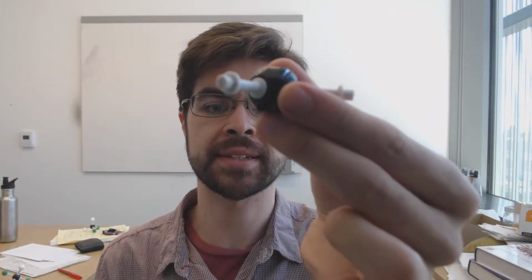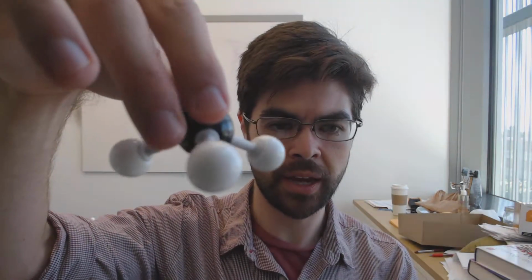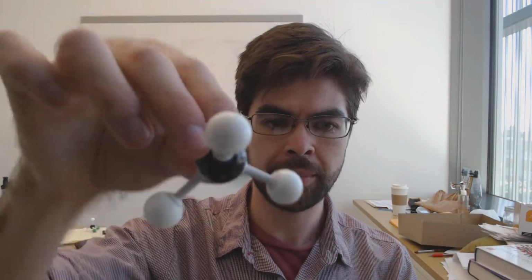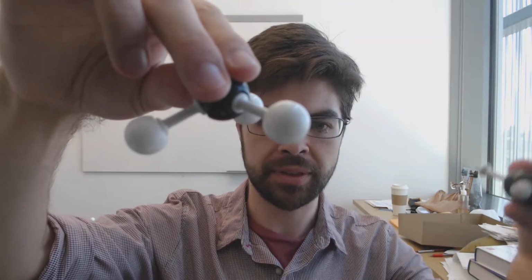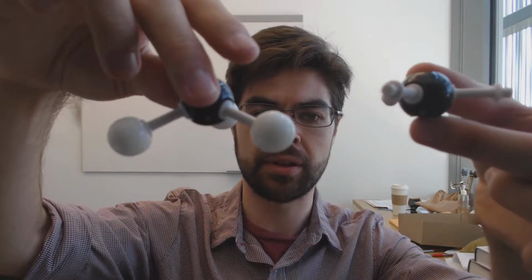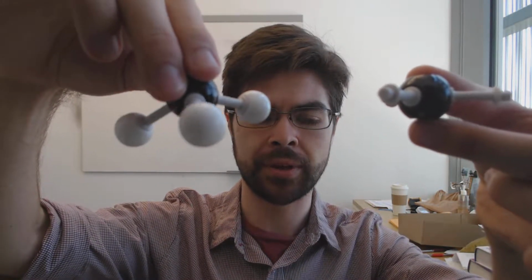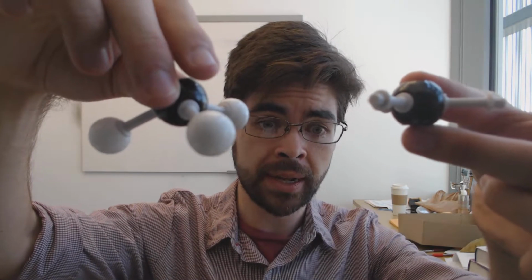Okay, so for example, this would be a trigonal planar geometry because there are 3 attachments, but they are all lying in the same plane. They're basically flat. This would be a trigonal pyramidal because there are 3 attachments, but they are not flat. They are not all in the same plane. They're pointing down. So something like ammonia tends to make trigonal pyramidal structures.